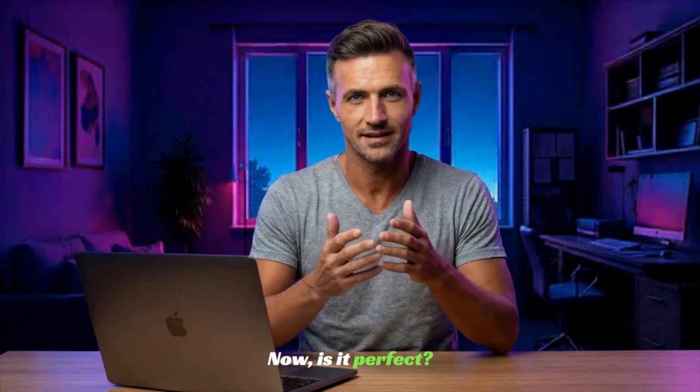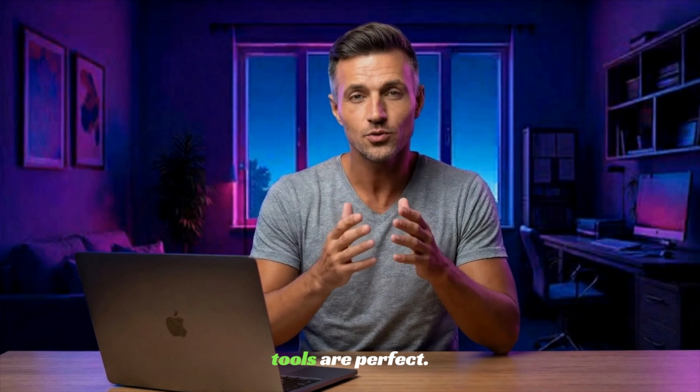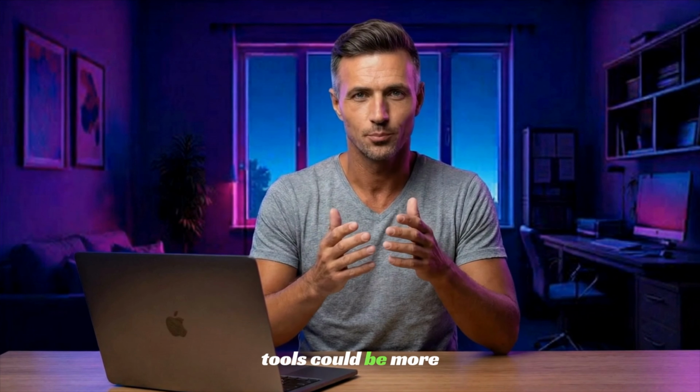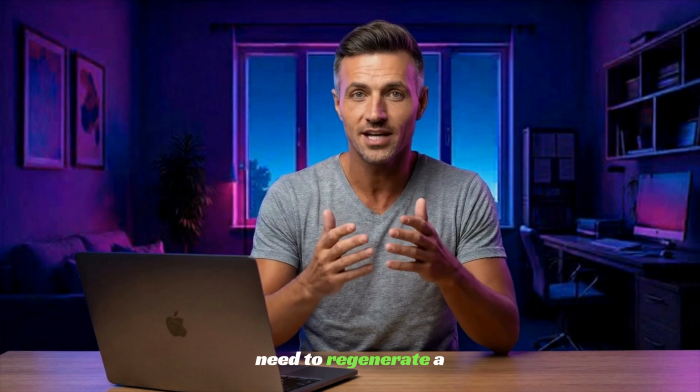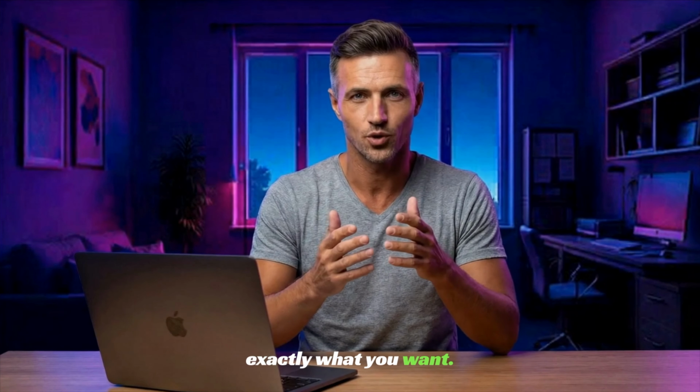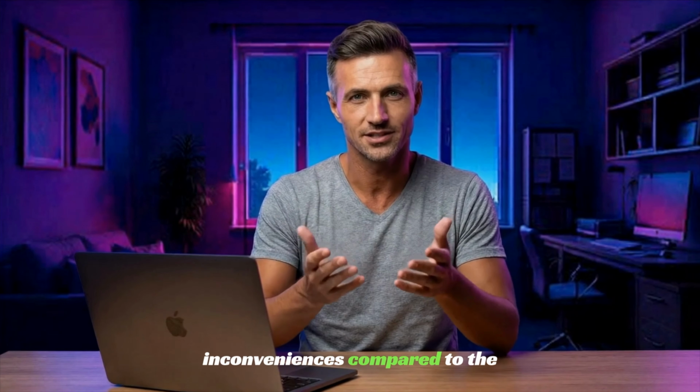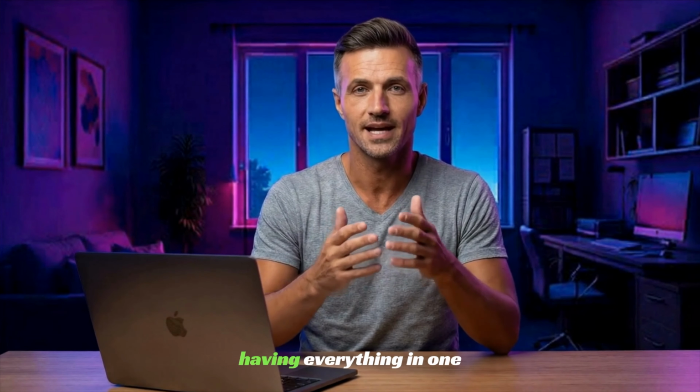Now, is it perfect? No, but let's be honest. None of the AI tools are perfect. Some of the editing tools could be more refined, and occasionally you'll need to regenerate a few times to get exactly what you want. But those are minor inconveniences compared to the massive time and money savings you get from having everything in one place.